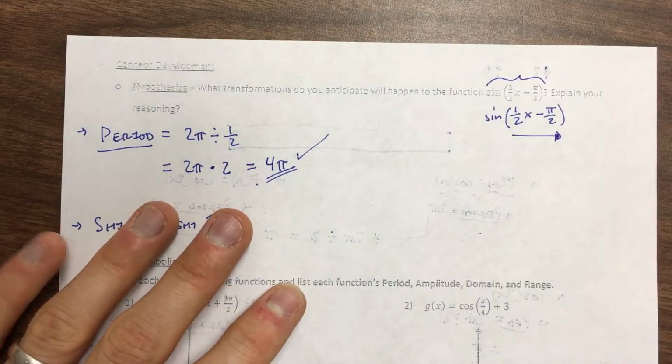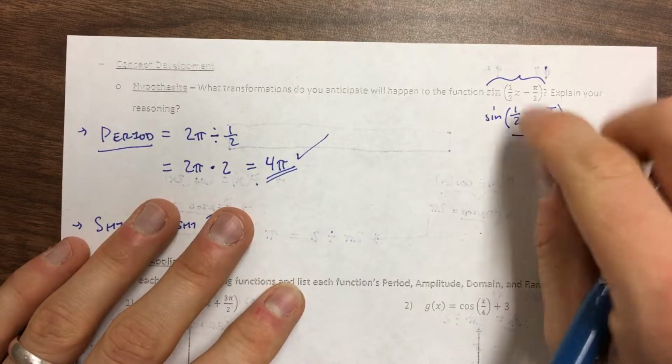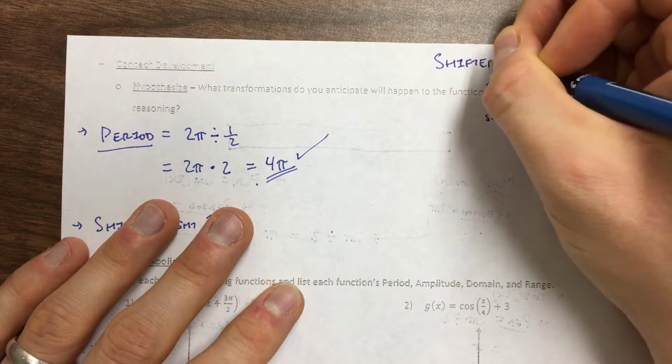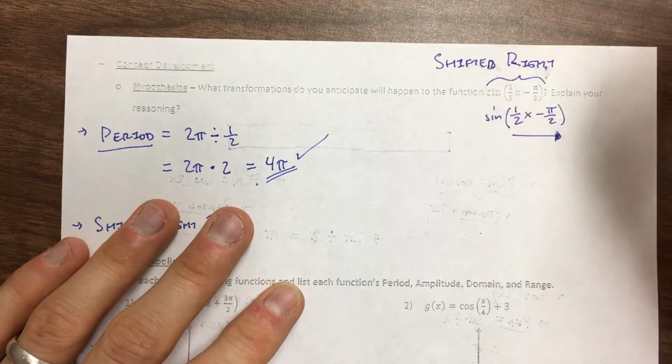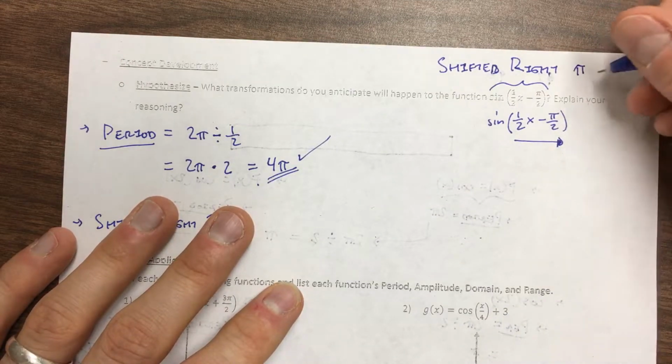That is true. But when we subtracted the pi over 2 inside as well, this function shifted to the right, but it didn't shift pi over 2, it actually shifted to the right pi units.